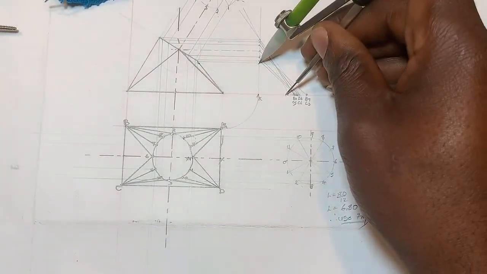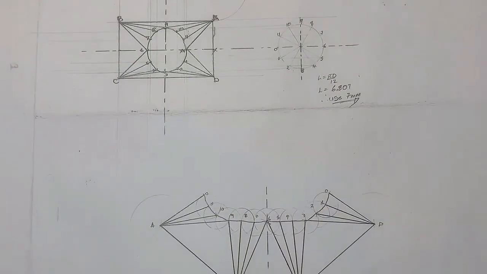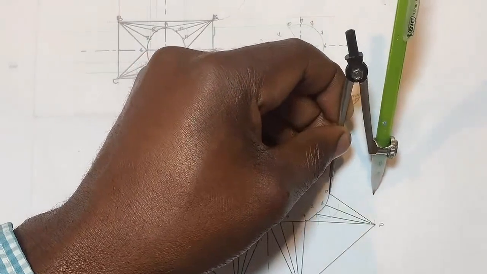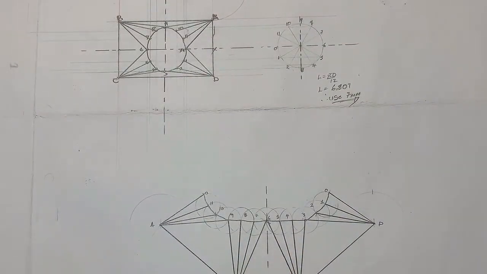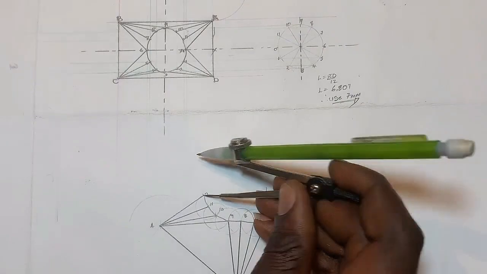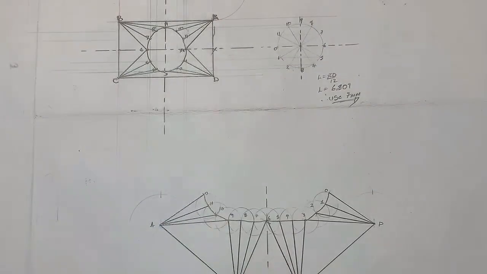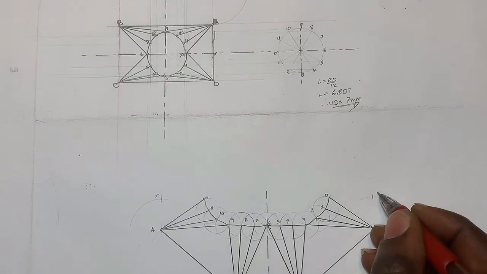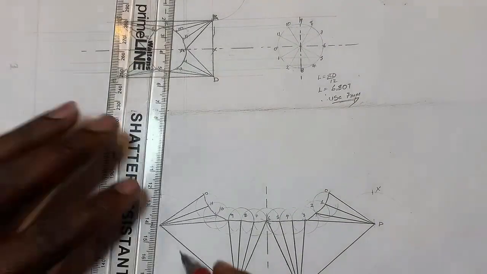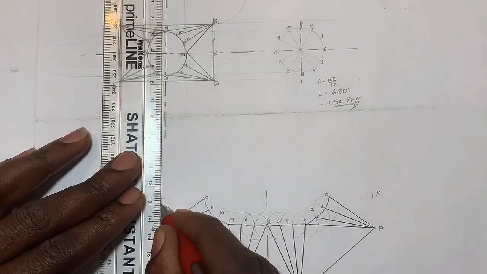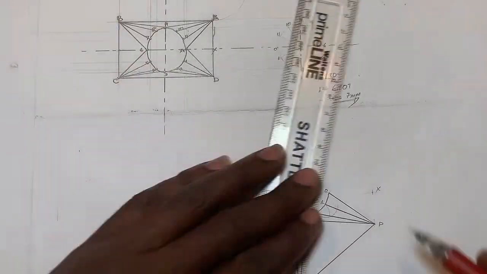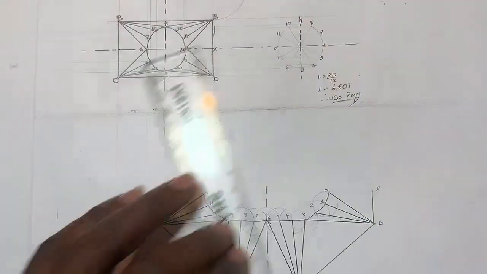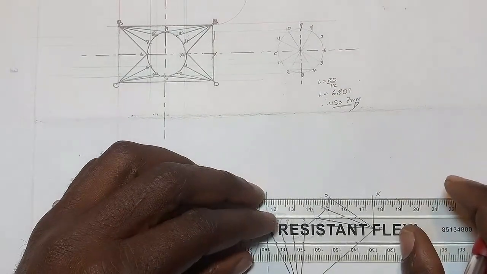So which is this. Then now I can come to my development and place it at 0 and bisect that arc of mine, which is that one. I can say that is now X. Then it's going to be a straight line this side and a straight line this other side, so that you can close it nicely, my brother.